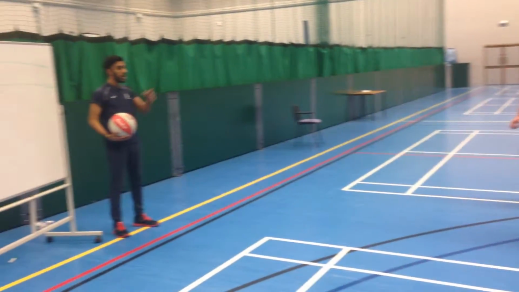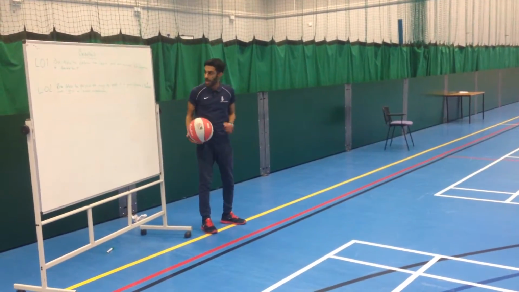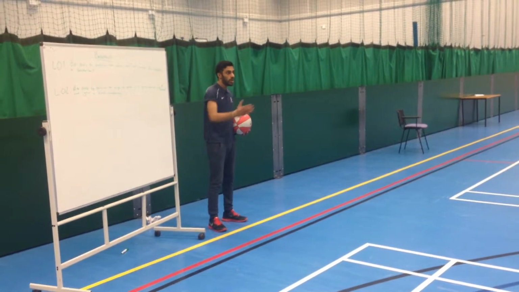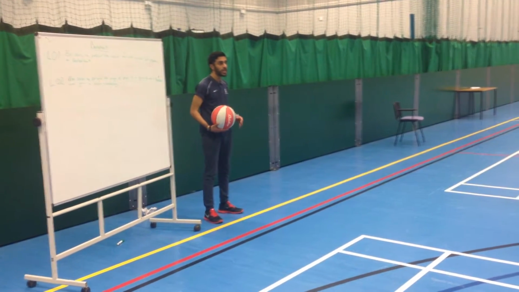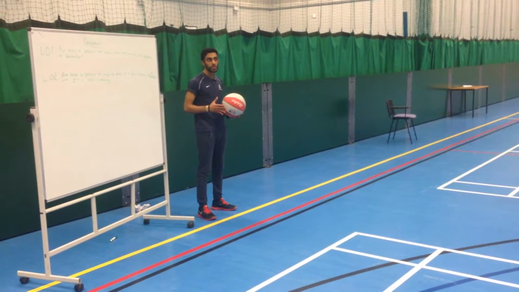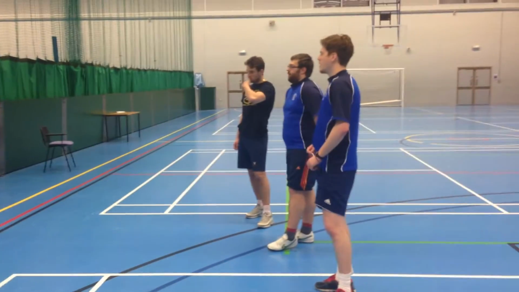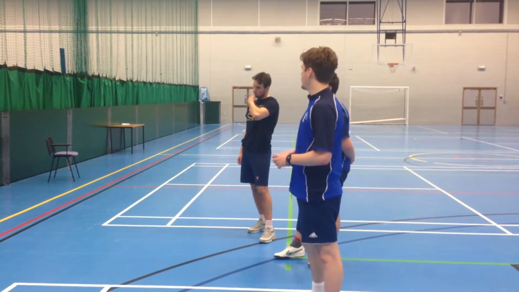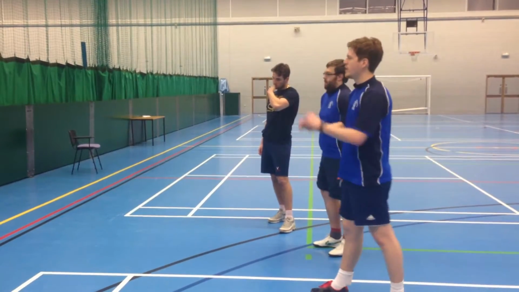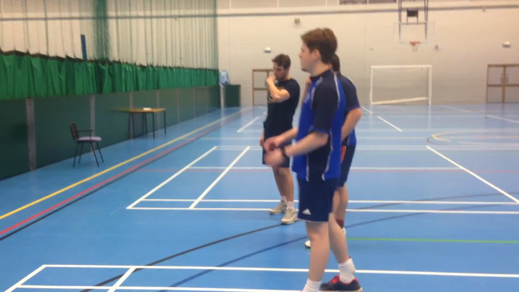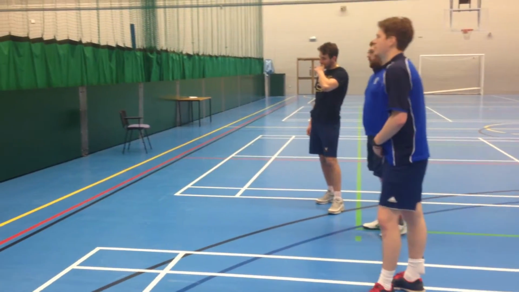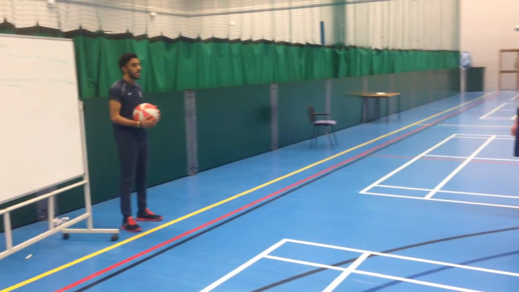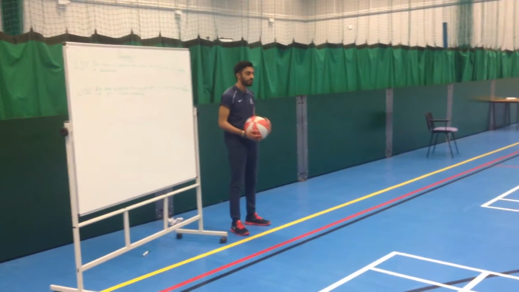Great, great stuff. Question for you, Dan. Say I was enclosed by a certain number of players. Do you think I should perform a bounce pass if I had a certain number of players around me? Well, because there's players around you, it might be harder to actually perform a chest pass. So if you find a little space, it might be easy to perform a bounce pass. So you get that little bit of space and pass it there.